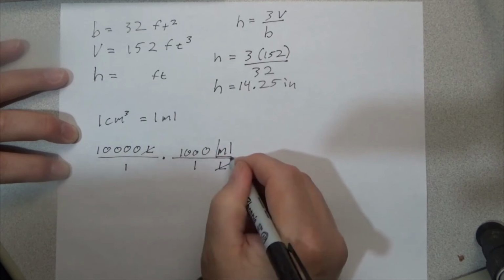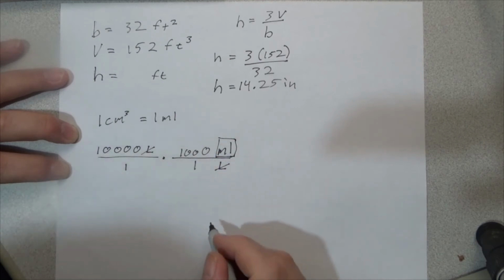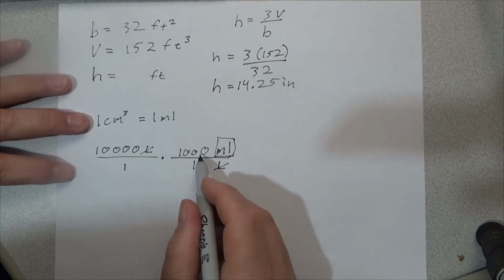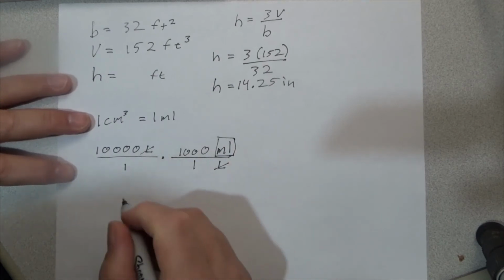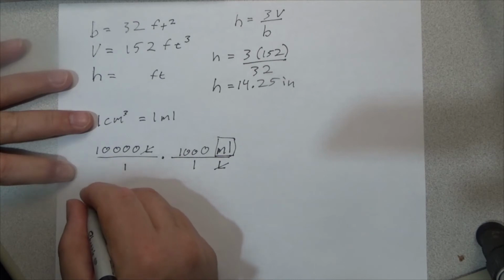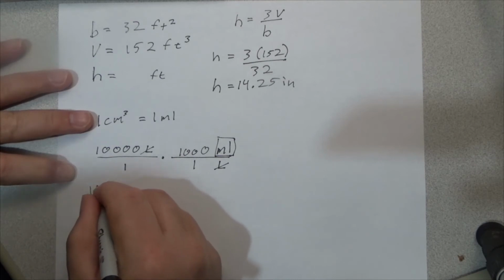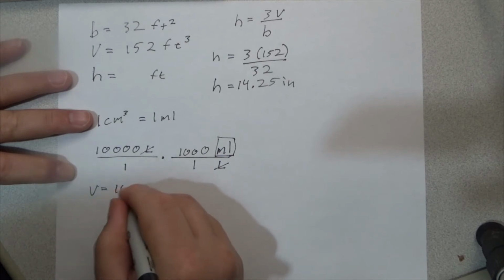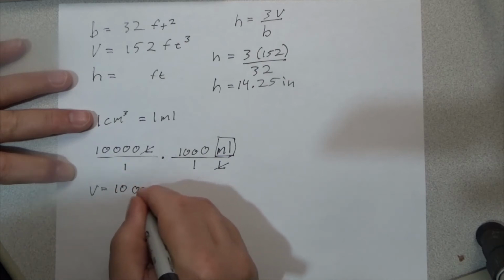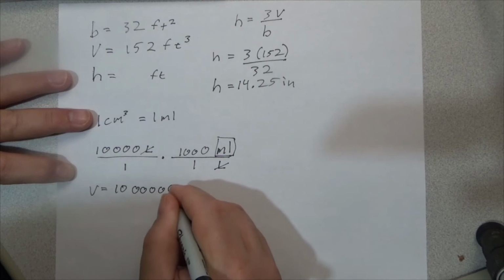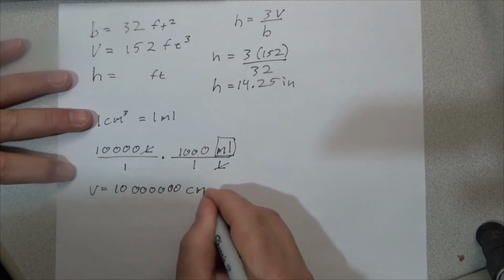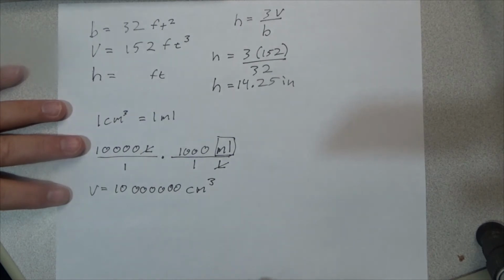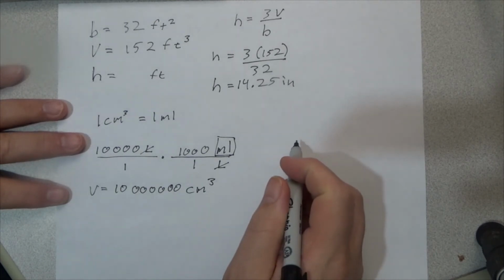And the only unit that I'm left with is milliliters. So 1,000 times 10,000. So the volume is going to equal 10 million centimeters cubed. Now I have the units all lined up.